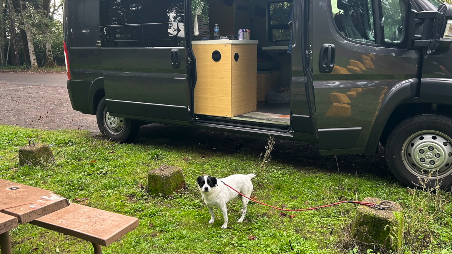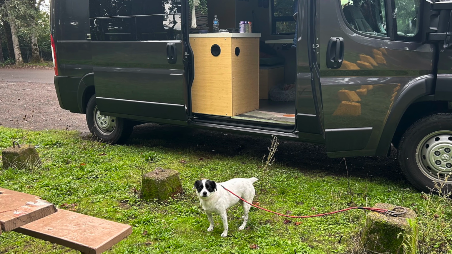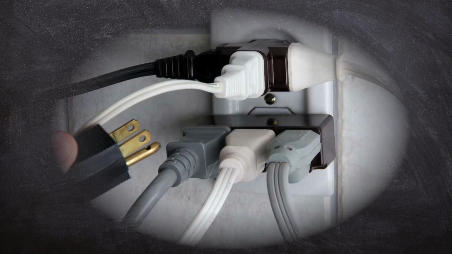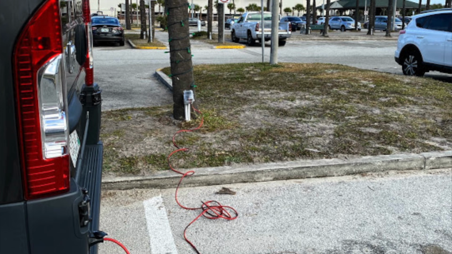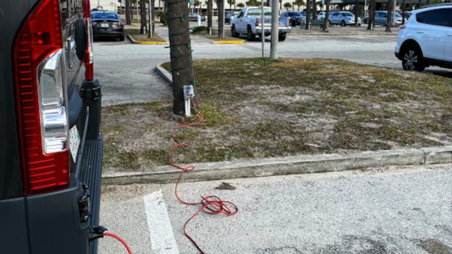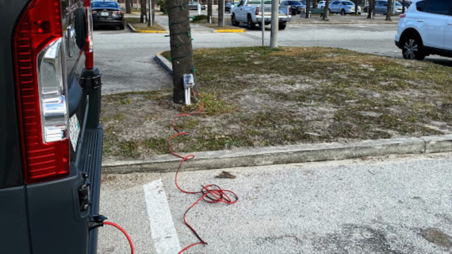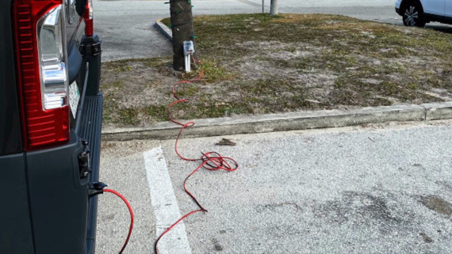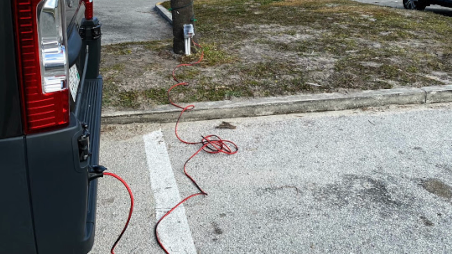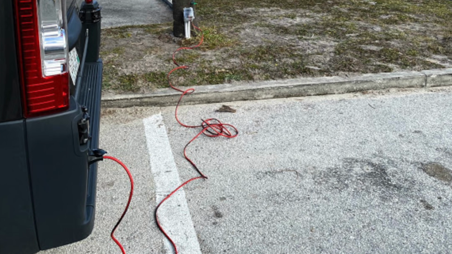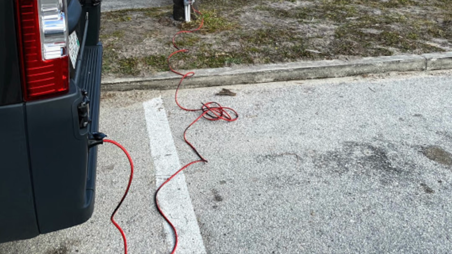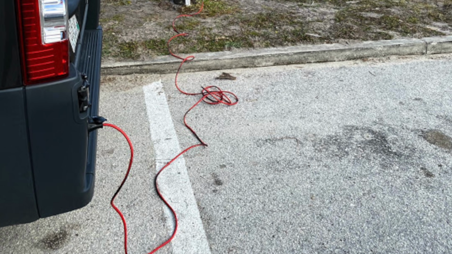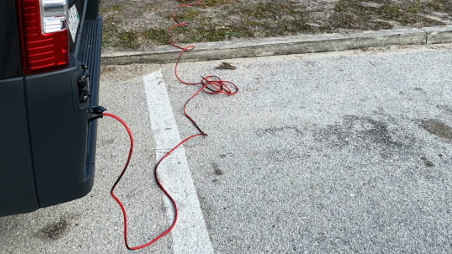Since this AC circuit is running off an extension cord, I am careful not to overload it. I use a 25-foot heavy-duty extension cord rated to 15 amps when connecting to an outdoor outlet. Be sure that everything you have plugged into these AC outlets at the same time draws less than the rated capacity of your extension cord and amperage of the AC circuit it is plugged into.